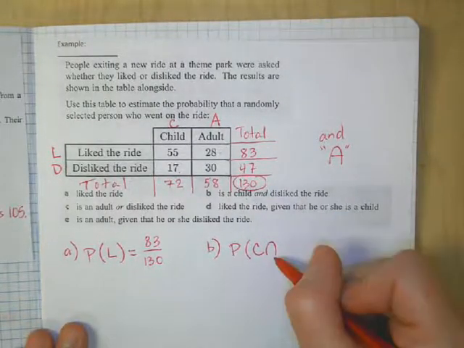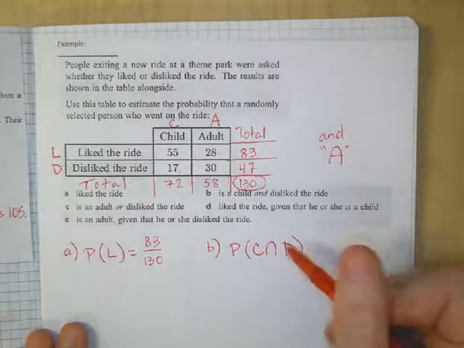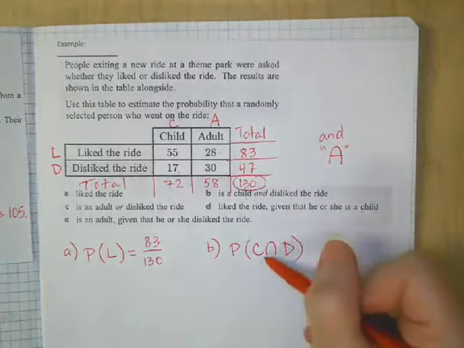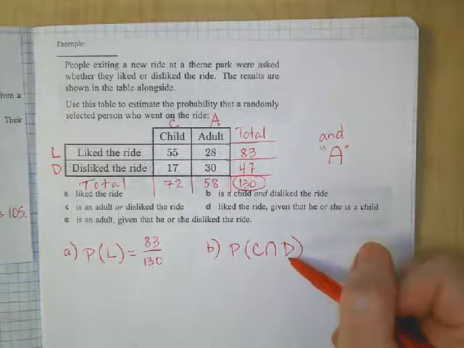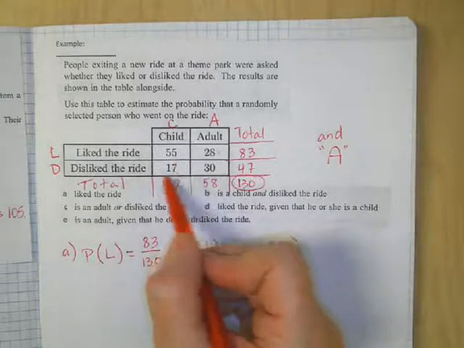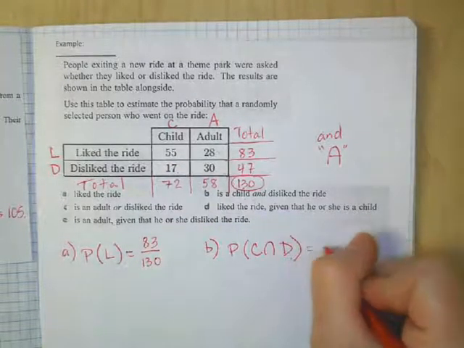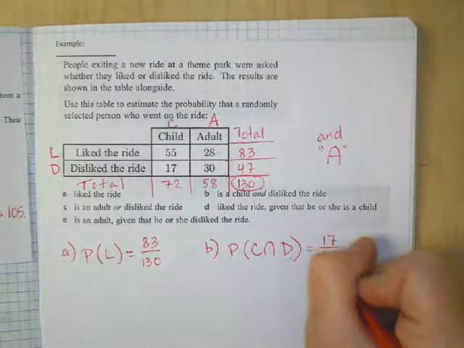So they're a child and they disliked the ride. What's the intersection of that? I want all the children who disliked the ride, the intersection of those two things. They have to be both a child and they had to dislike the ride. That would be right here. There were 17 children who disliked the ride. So my probability is going to be 17 out of 130.